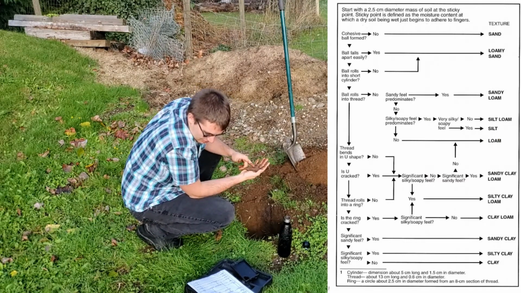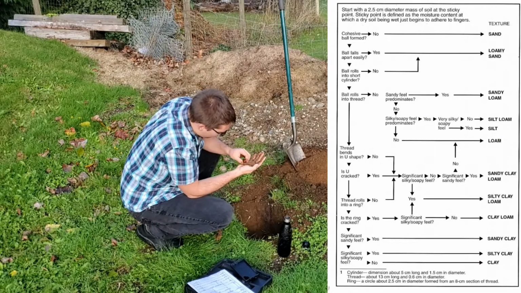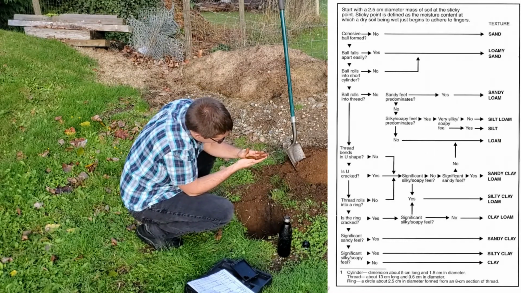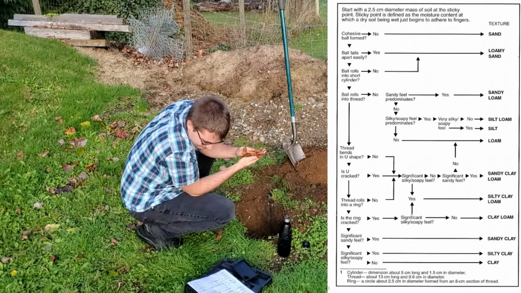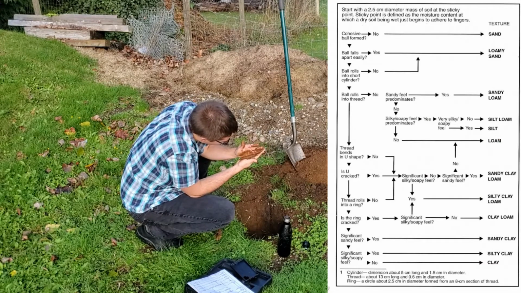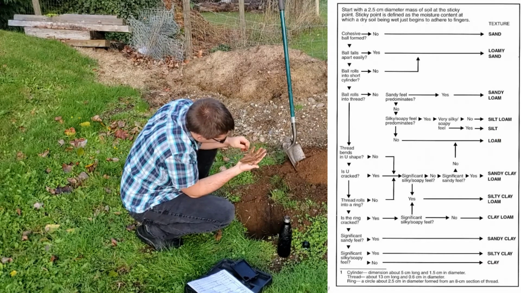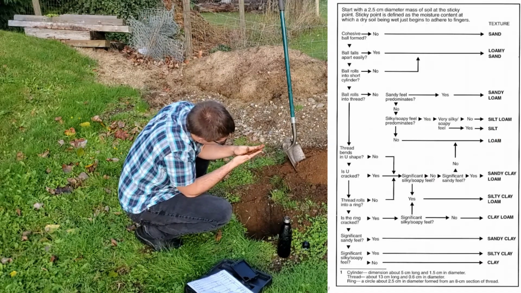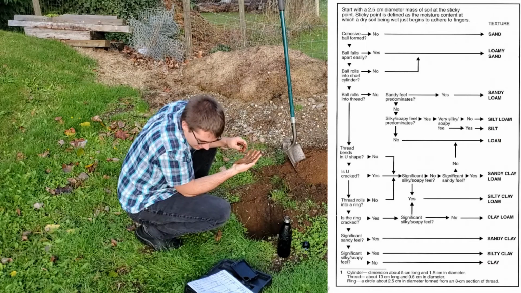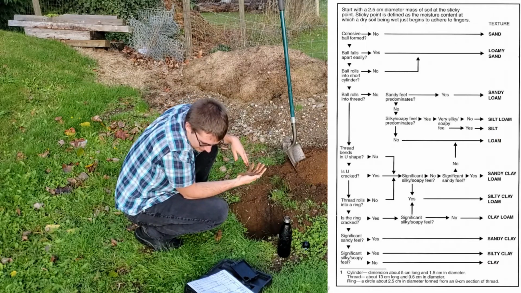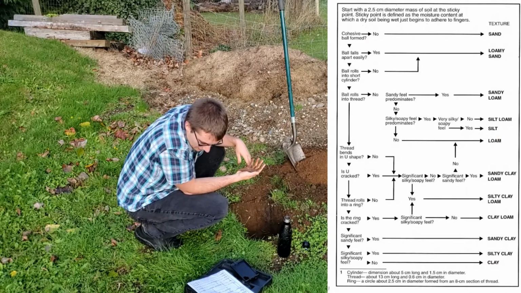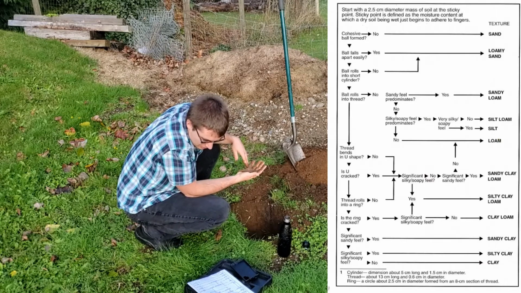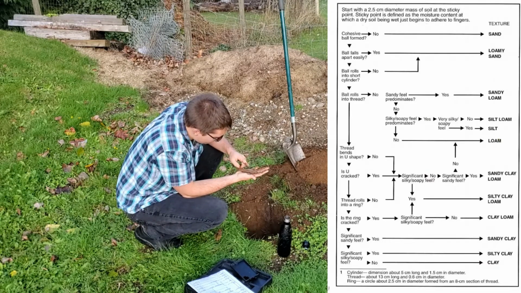Yes, and it rolled into a thread? Probably, I don't think it's going to do that without falling apart. So it does not. So does it roll into a thread?